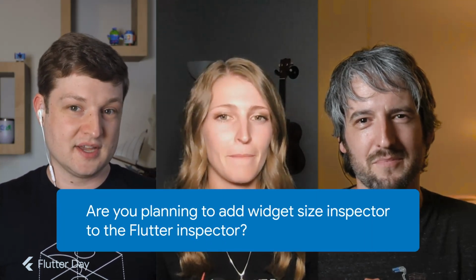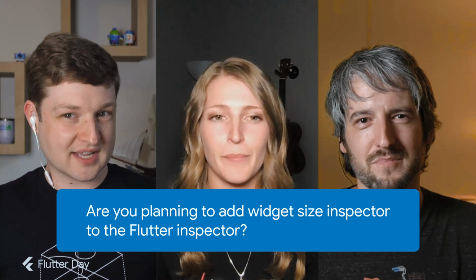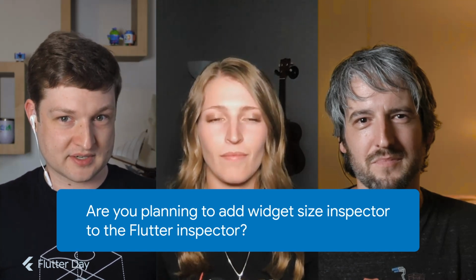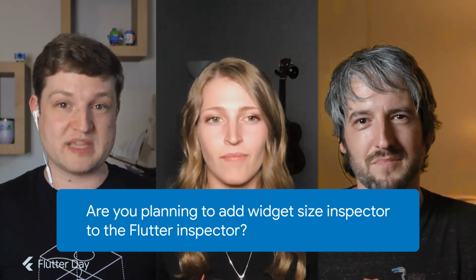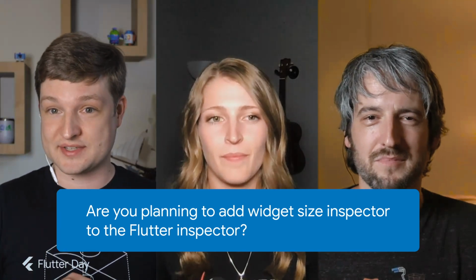But this notion of sizing relates to this next question, which is from Grisha, who's asking, are you planning to add a widget size inspector to the Flutter inspector? They're saying it would be easier to check exact UI sizes and not render object properties, but maybe on hover or something using the inspector and the tools we provide there to select the widget. Can we see the widget size there? Is that something we're working on?